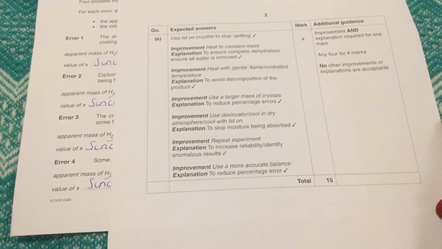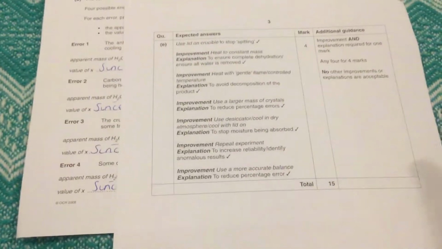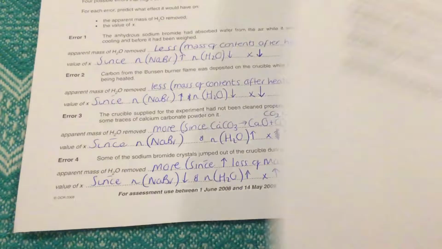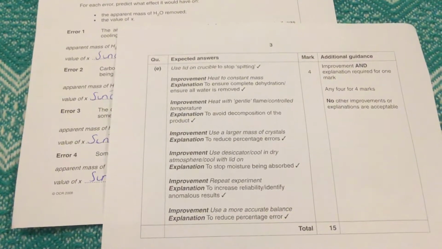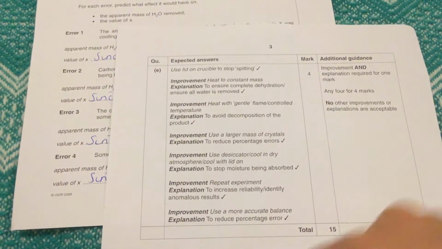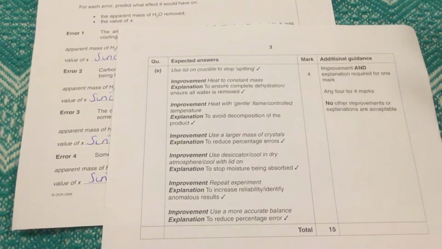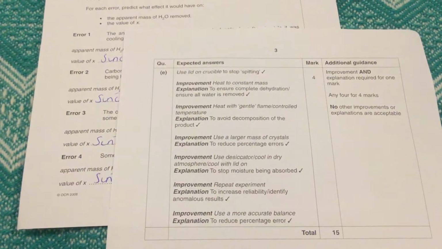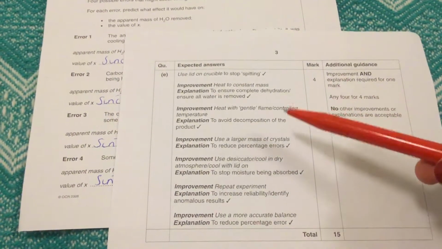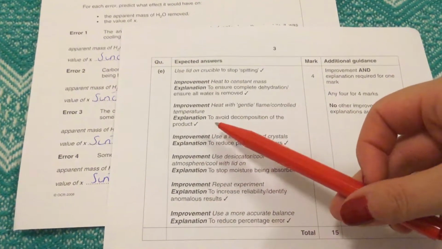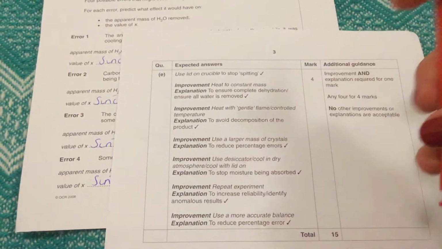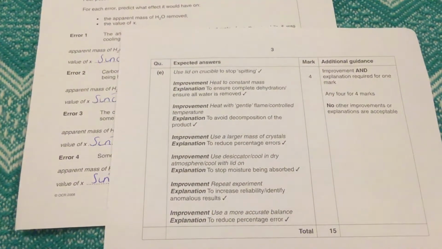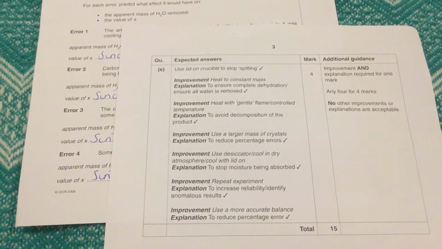So we've got improvement number 1, which is to use a lid to stop spitting, and that would connect into this one here. So if we've got a lid, they can't jump out. Improvement number 2, heat to a constant mass to ensure complete dehydration and to ensure that all water has been removed, because there is a possibility that some water might not have been removed. The next one, heat with a gentle flame or a controlled temperature. Now this would avoid decomposition of the product because it is possible that anything that you are heating can decompose thermally if you apply enough heat.